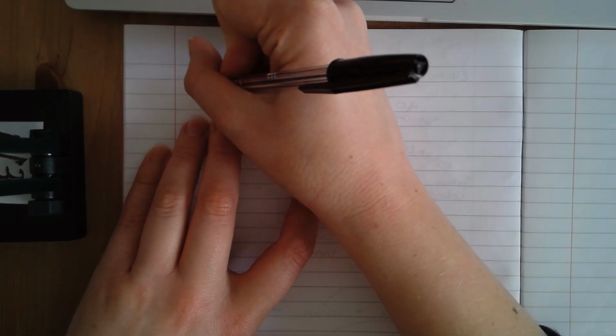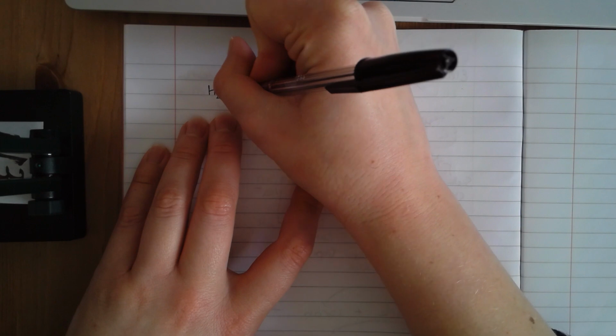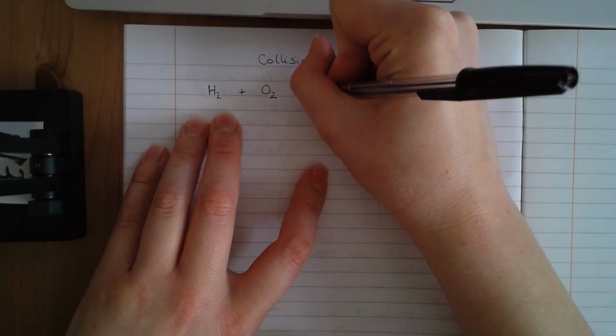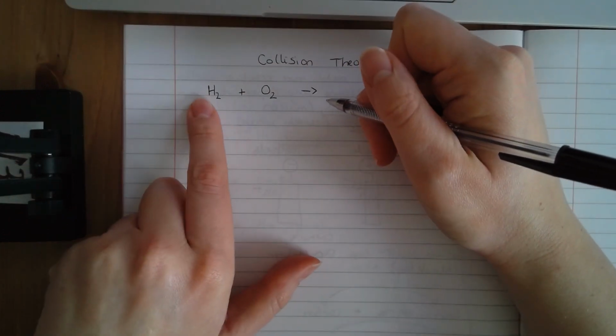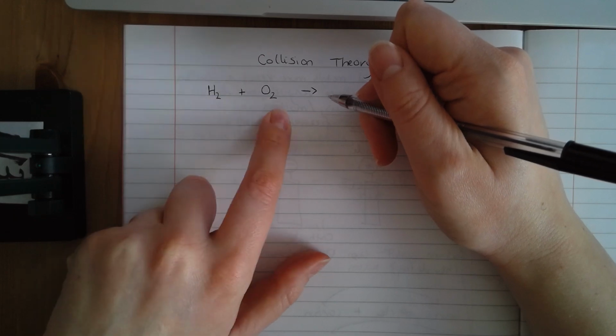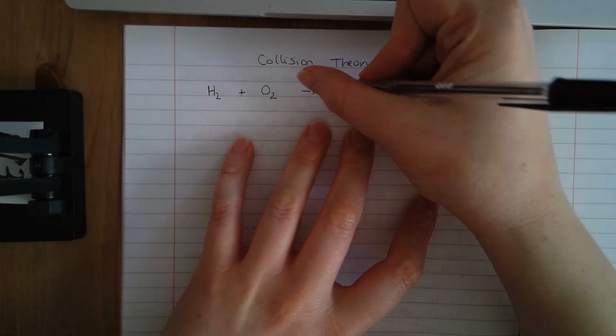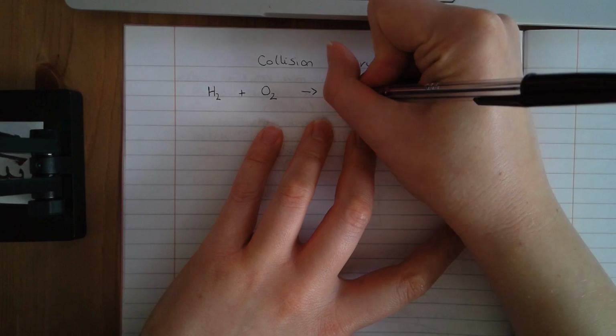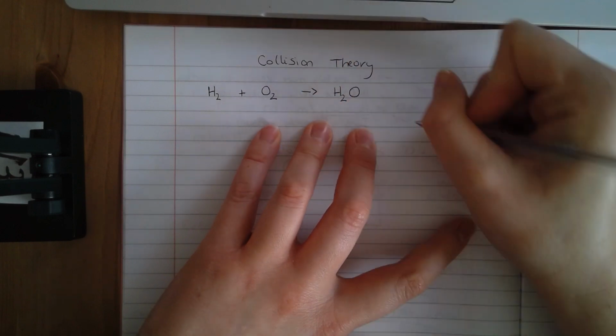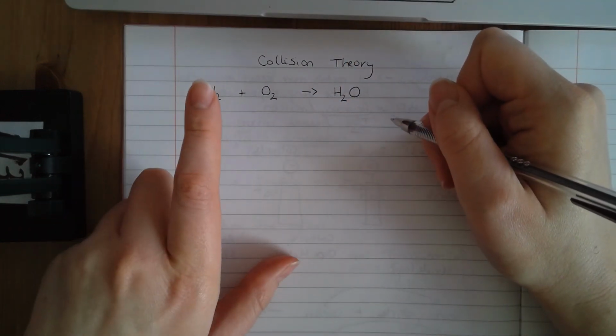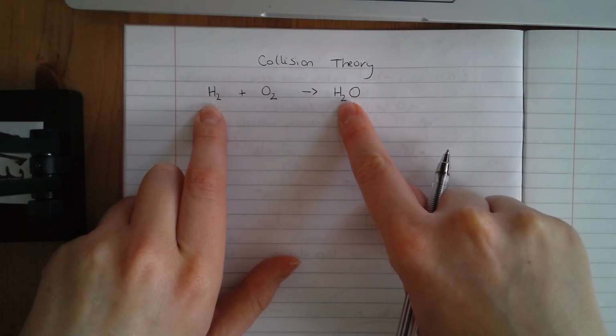So I'm just going to jot down an example reaction. I'm going to react hydrogen and oxygen. Hydrogen's diatomic, so I write it as H2. Oxygen's diatomic, I write it as O2. And when I react H2 and O2, I'm going to get H2O. Is it balanced? 2 hydrogens and 2 hydrogens, so that's all okay.